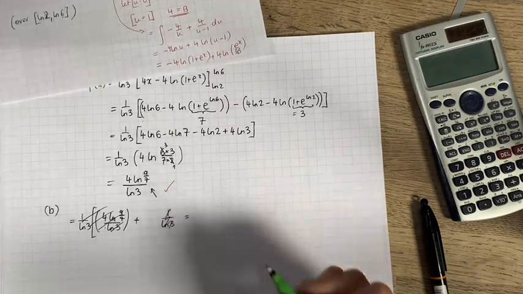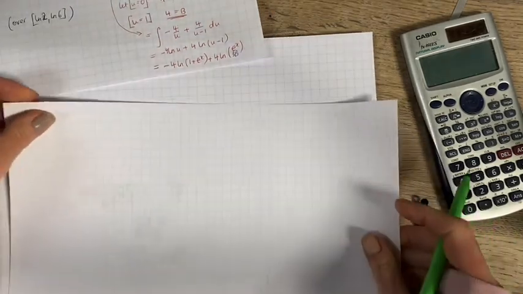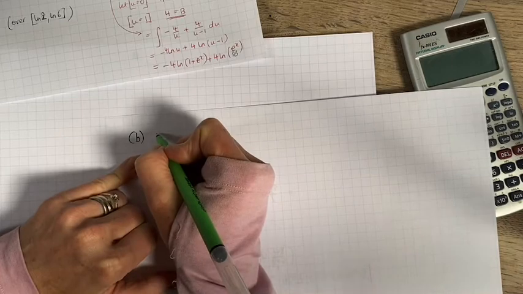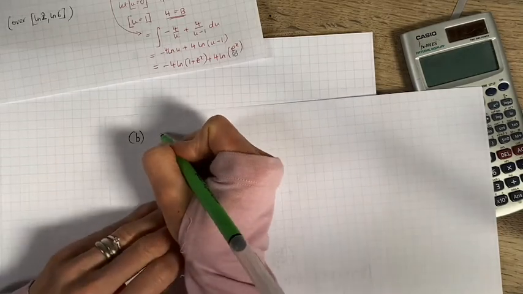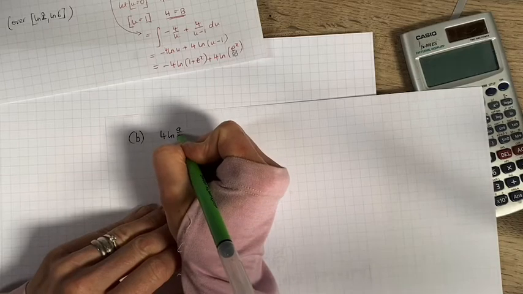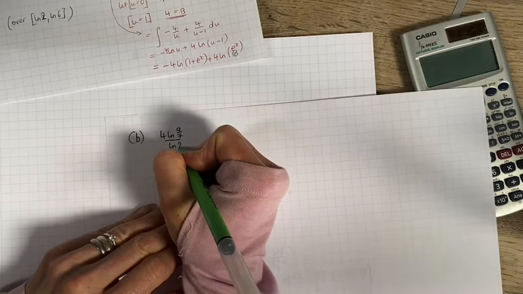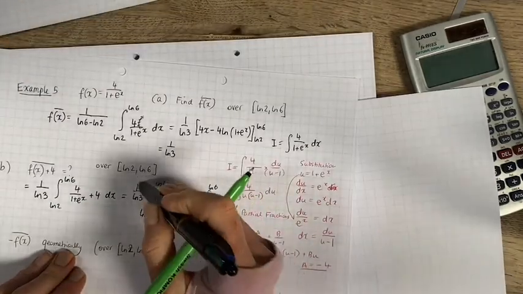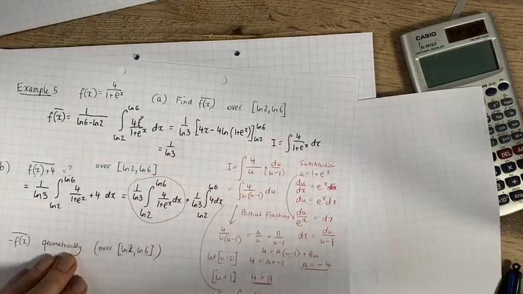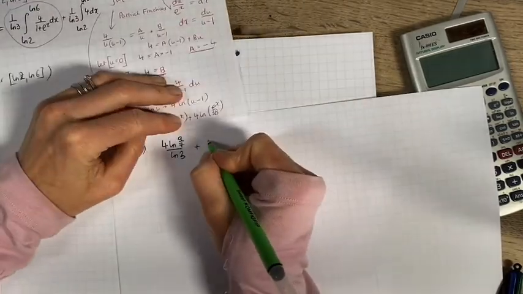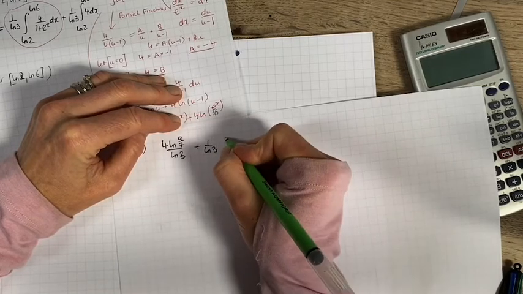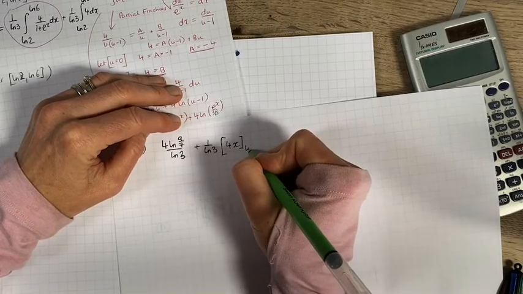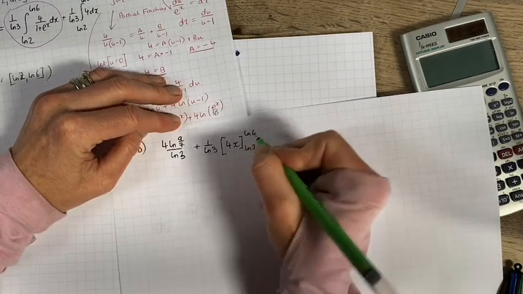So we are going to turn it over so it's a bit cleaner. So you have got in part B, the first part was 4 ln 9 over 7, over ln 3. That was this integral over here. And then the second one is going to be 1 over ln 3, and we're going to integrate 4, which goes to 4x, and it's between ln 2 and ln 6.